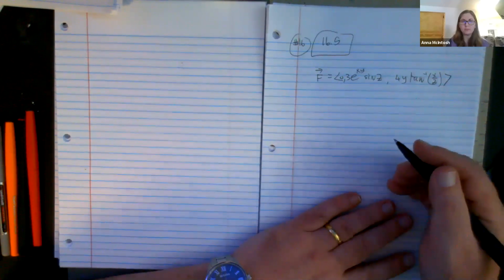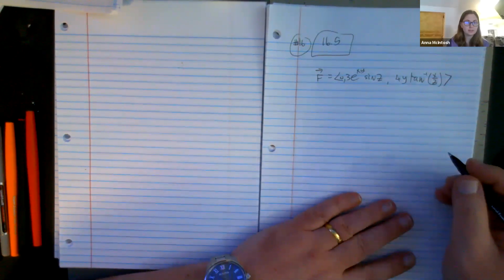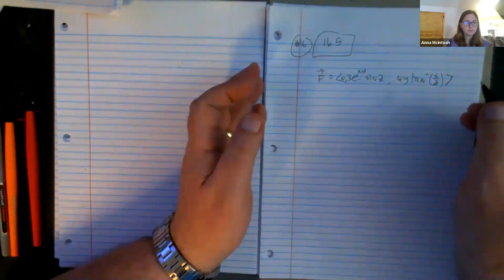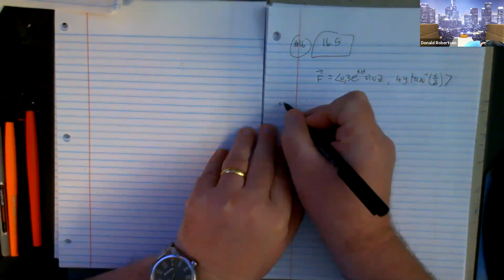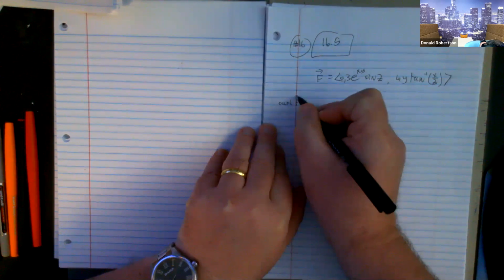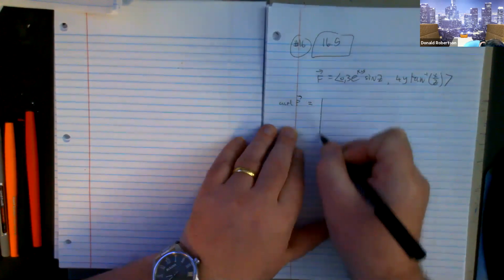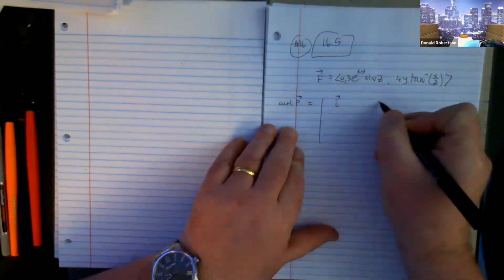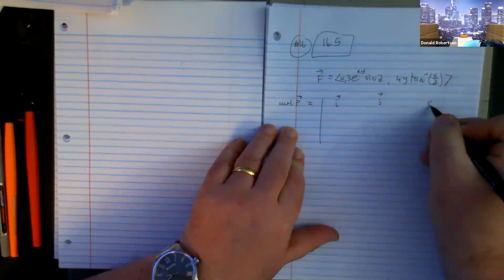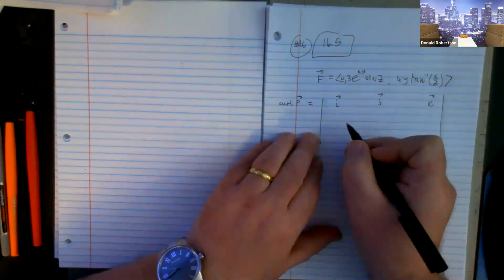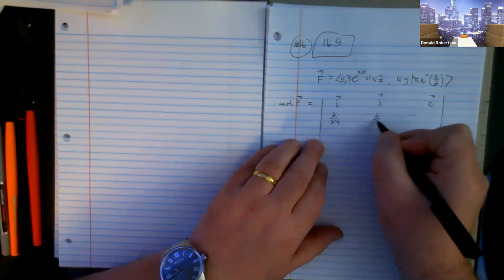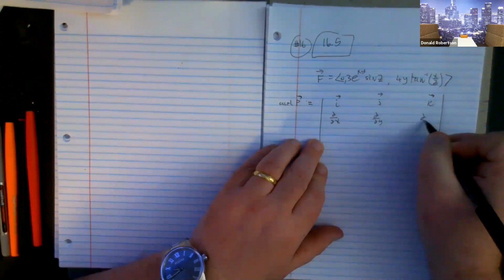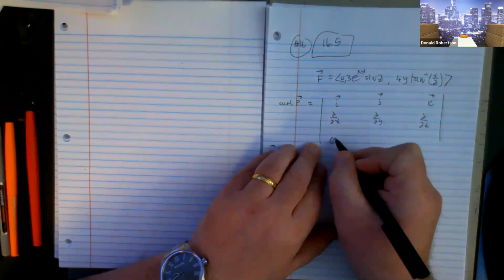Is it another div and curl thing? Yes. Okay. Do the curl. In the operators. 0.